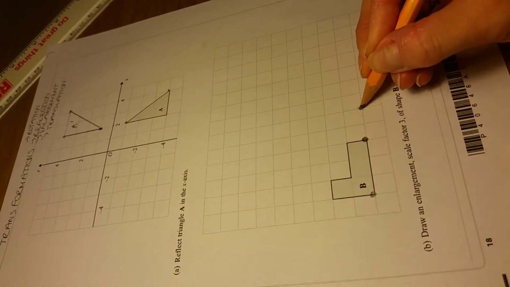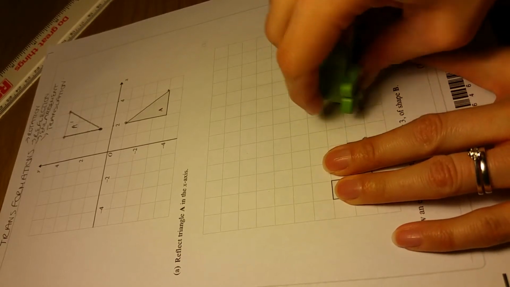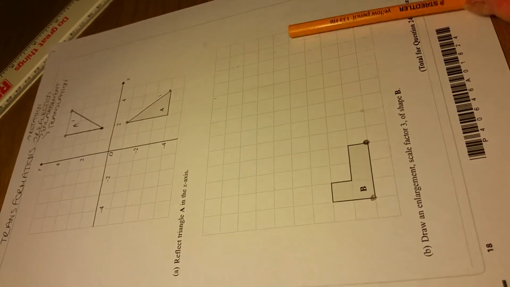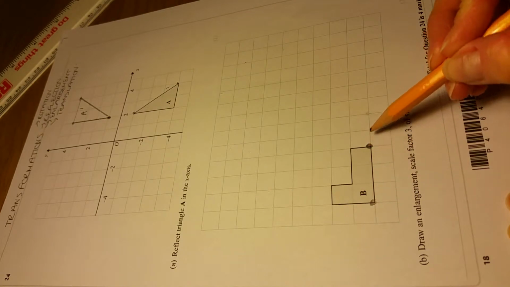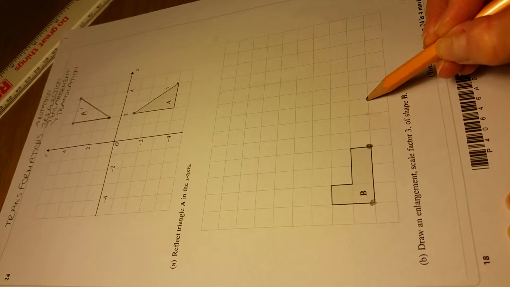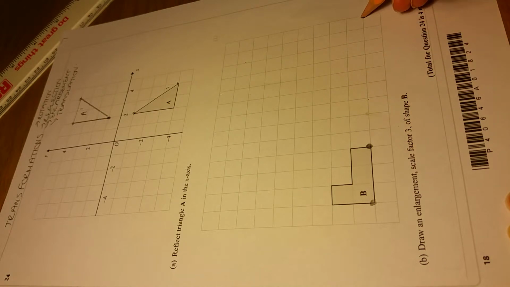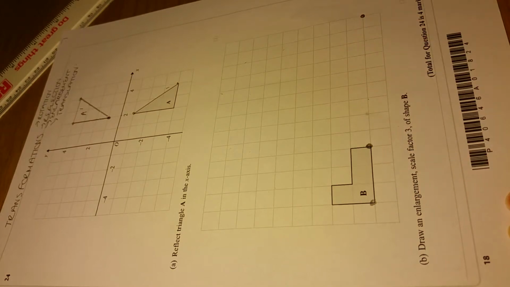So ignore this one for a minute. Rub it out in a second. In fact, here's my trusty rubber. So this one corresponds to this one. So this is a gap of 3. So from here we need 3 times bigger, so it's going to be a gap of 9. So 3, 6, 9. So gap of 3, 3 times 3, gap of 9.